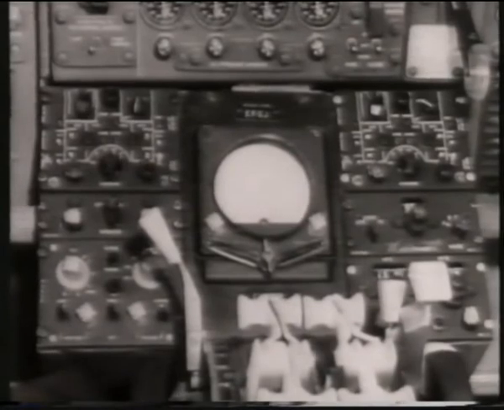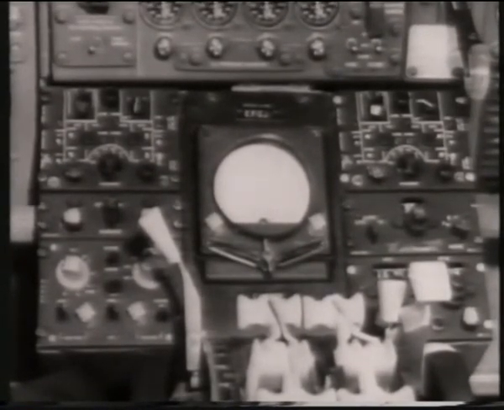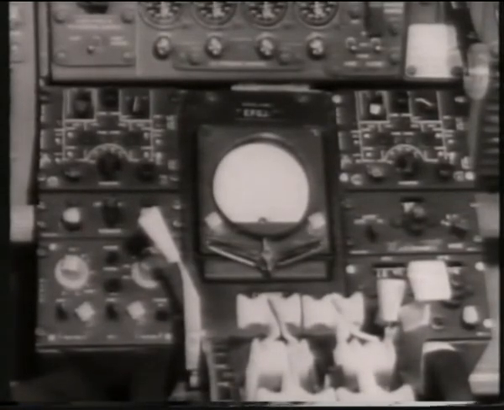The airborne radar indicator is generally a 5-inch PPI scope mounted in or near the center of the instrument panel. Other locations and additional scopes may also be used, depending on the type of aircraft and the pilot requirements.